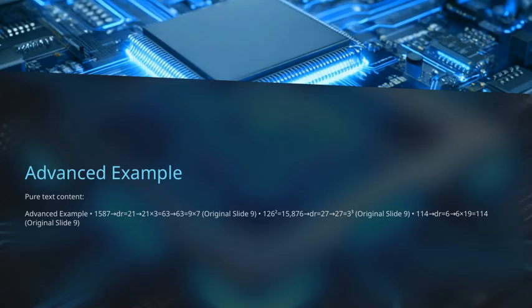Finally, look at 114. Its digital root is 6, and if we multiply 6 by 19, we get back to 114. This is a perfect example of how certain numbers can be reconstructed through their digital roots and factors, reinforcing the interconnectedness of these concepts.